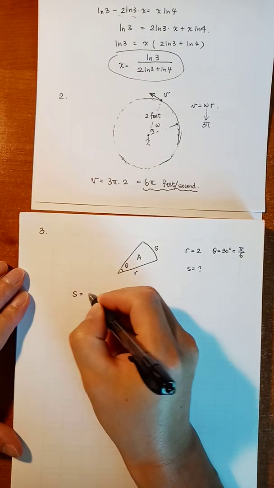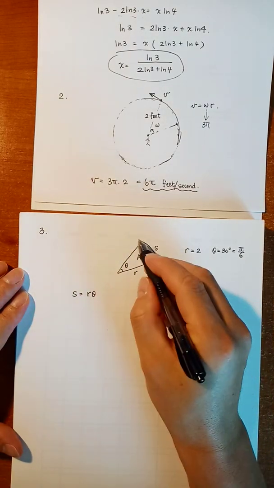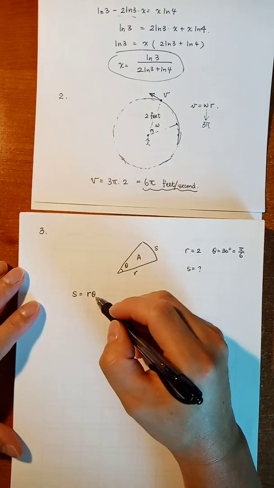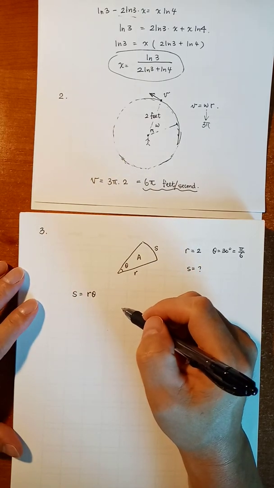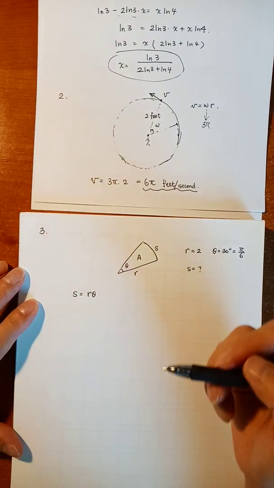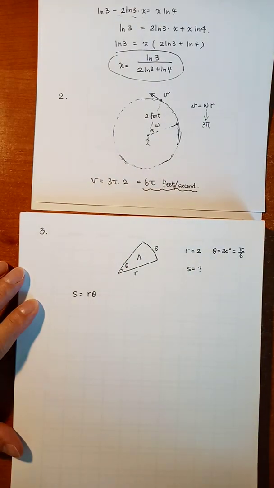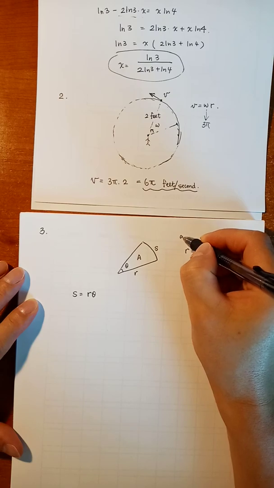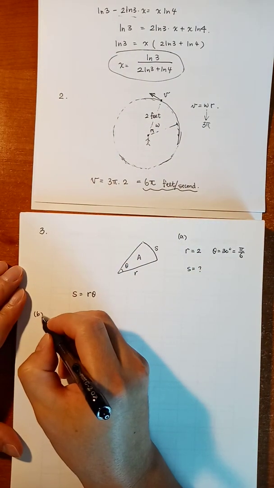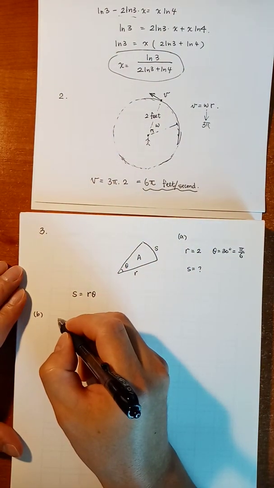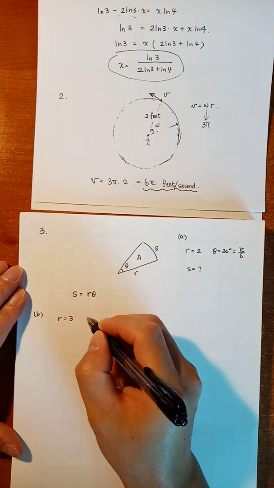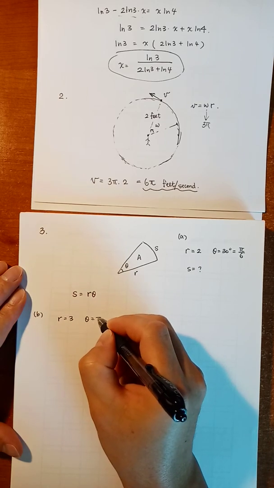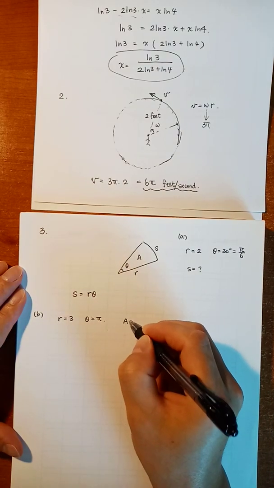What is the formula of arc length with the radius and the central angle? S is r theta. This is part A. And part B, we have different values. We have r is 3 meters, theta is pi radians. We're looking for A. A is area.